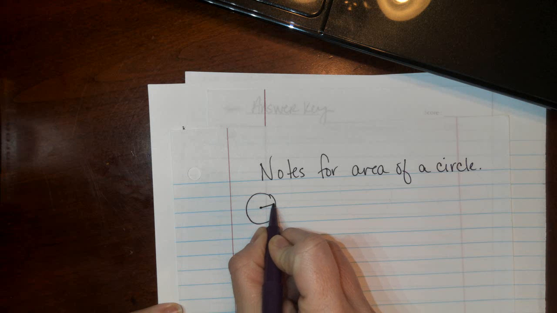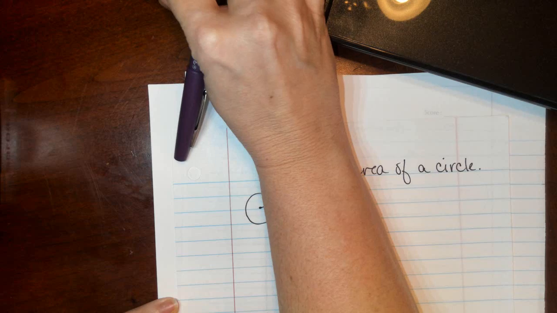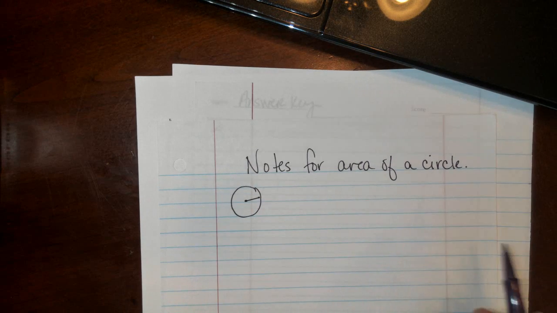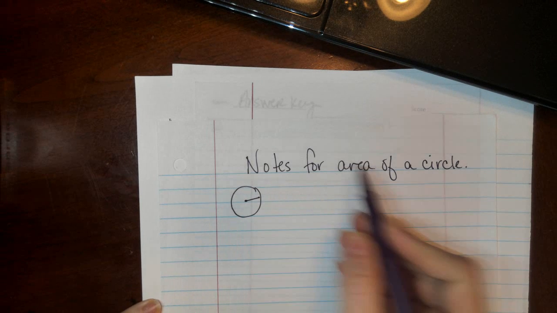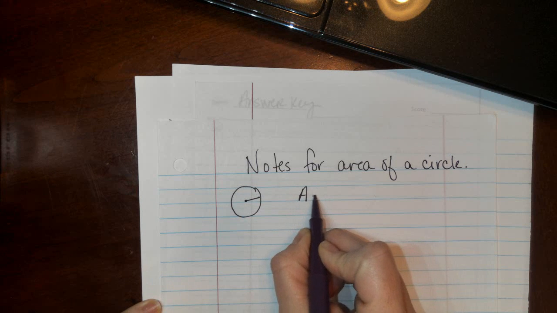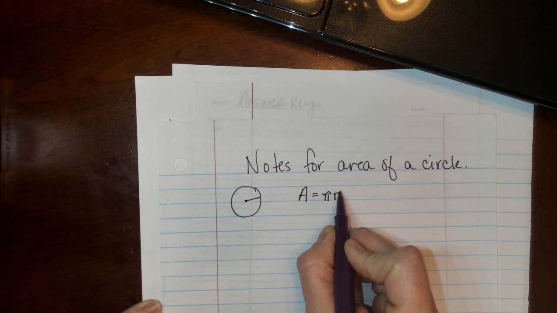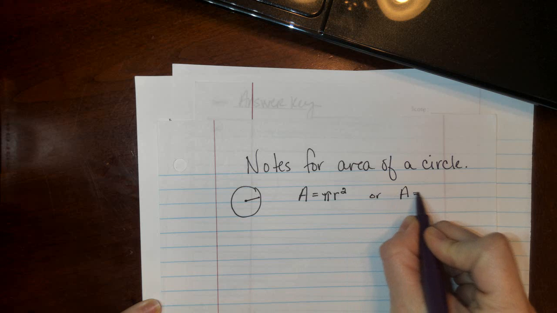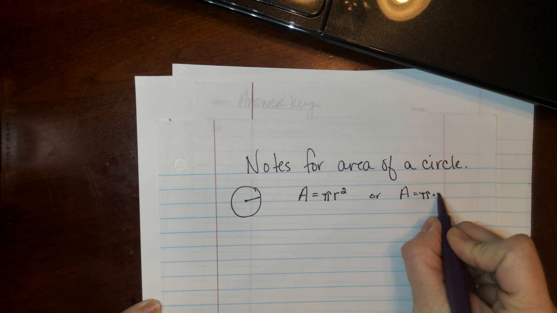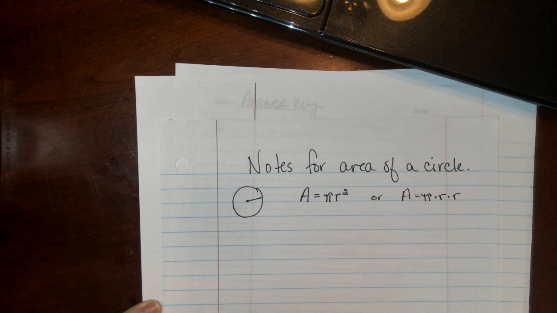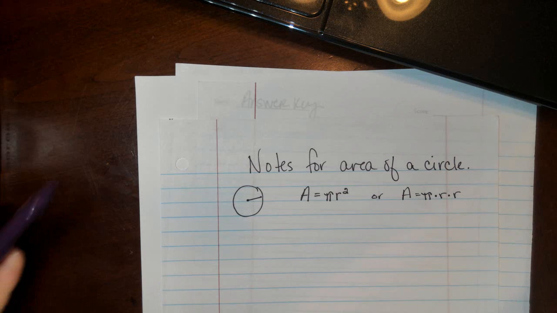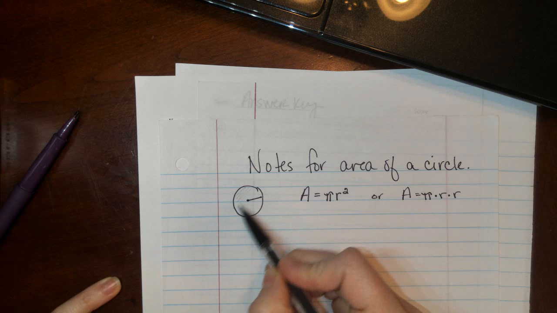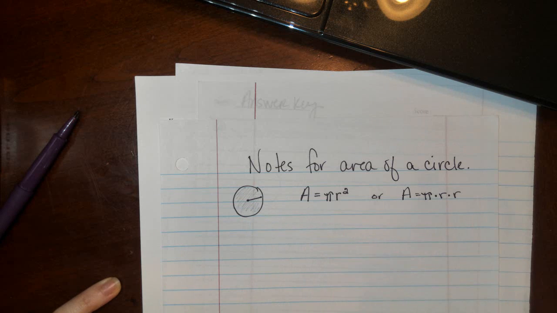Right now we're going to be taking notes for the area of a circle. So the formula for the area of a circle is A equals pi times radius squared. Another way to think of it is the area is pi times the radius times the radius. Remember, the area of a circle is the inside part of a shape.